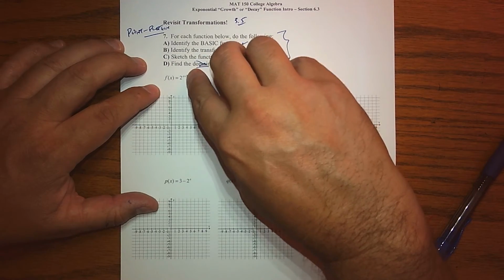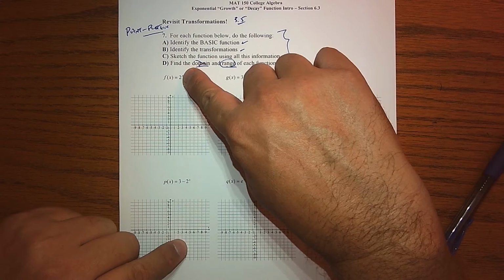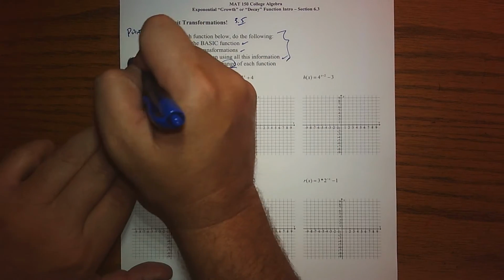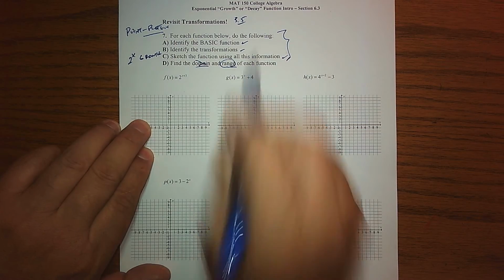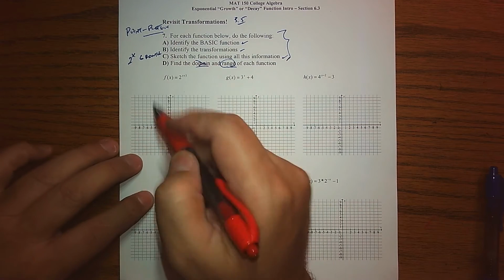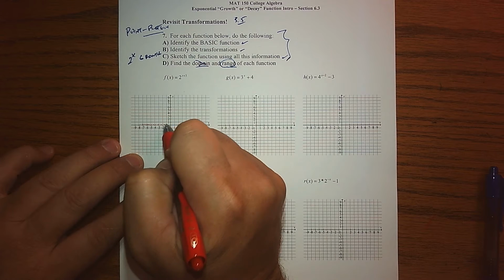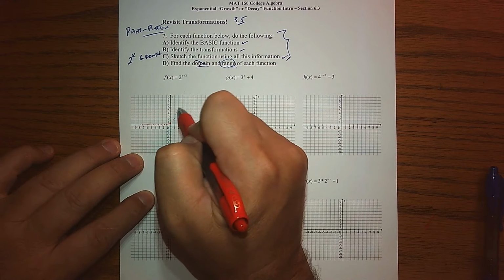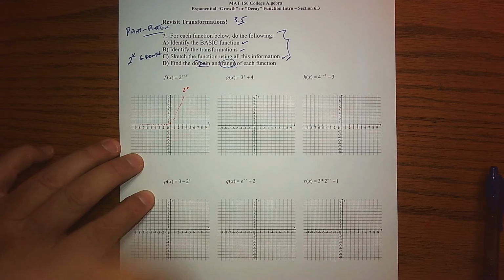So for the first one, when I look at this, if I strip everything away, really the only thing that's happening is we're adding 3 to the x value. So we're looking essentially at 2 to the x power. There's your basic function. So we know we're dealing with a growth model. So what I'm going to do is basically just sketch, in red, what a growth model looks like. So we're looking at 2 to the x.